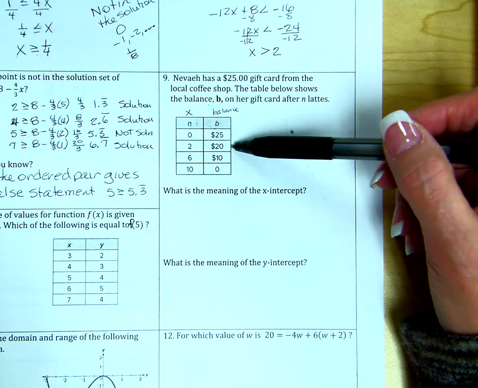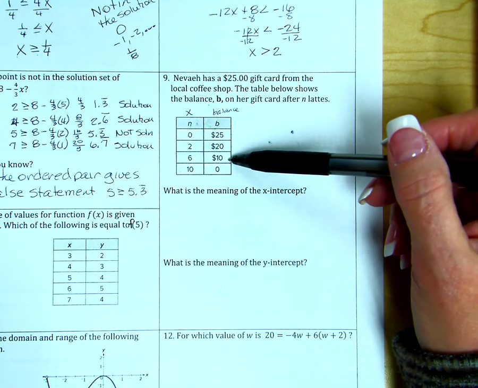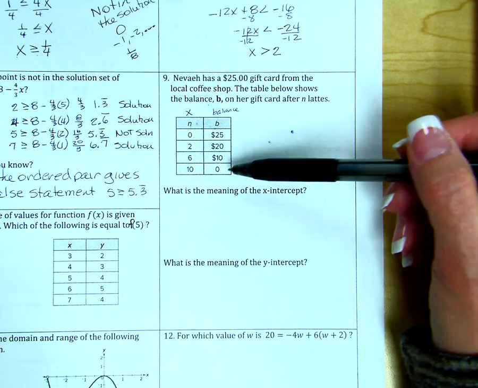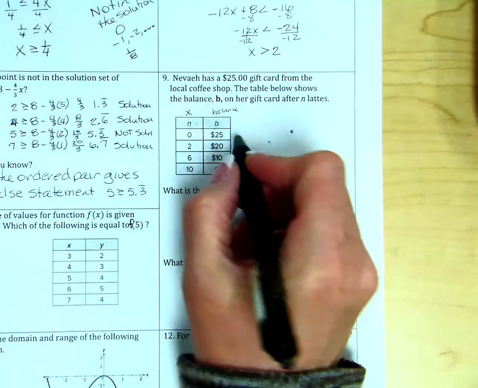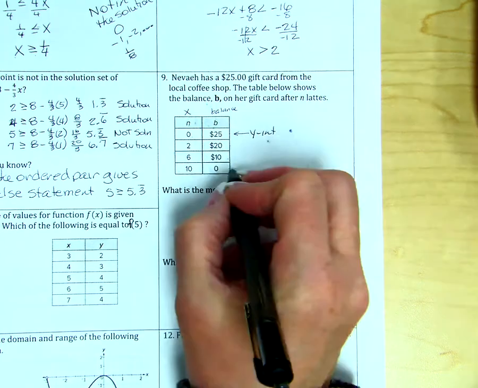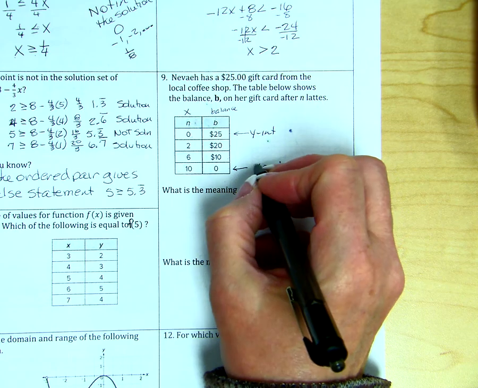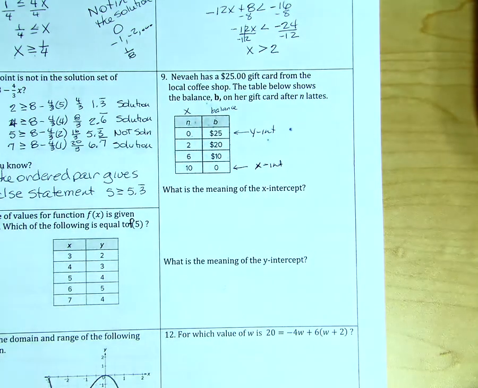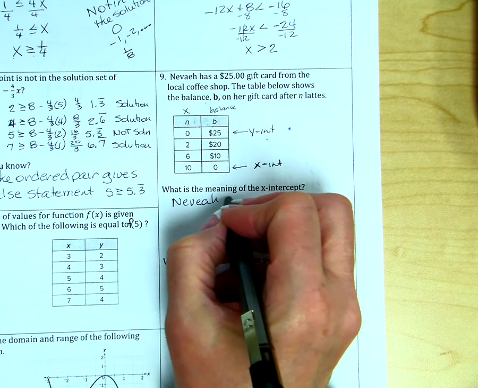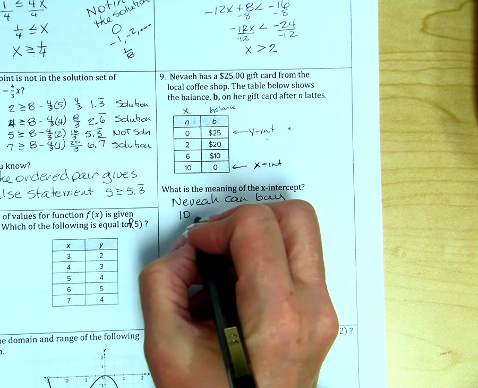Then she buys 2 lattes and she has $20 left. After 6 lattes, she has $10 left. And after she buys 10 lattes, she has nothing left. So here is our y-intercept, and here is our x-intercept. What is the meaning of the x-intercept? Nevaeh can buy 10 lattes.